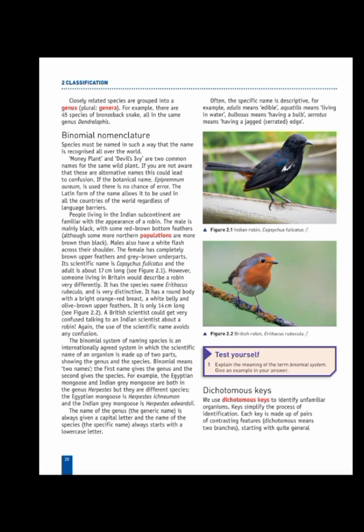Now we discuss the meaning of these scientific names. Many scientific names describe a feature of the organism. For example, edulis means edible. Aquaticus means living in water. Bulbosus means having a bulb, and serratus means having jagged edges. So this is all about the binomial nomenclature. Again, binomial nomenclature is an internationally agreed system of naming organisms in which each species is given a two-part scientific name consisting of the genus and the species.